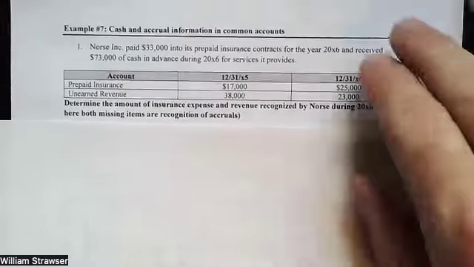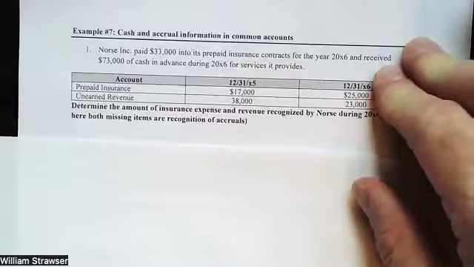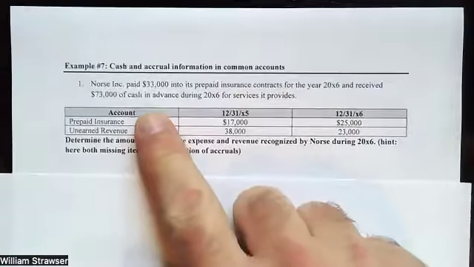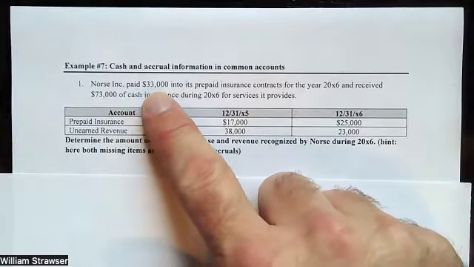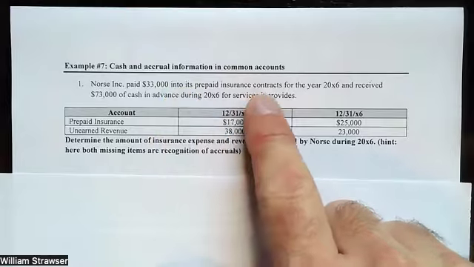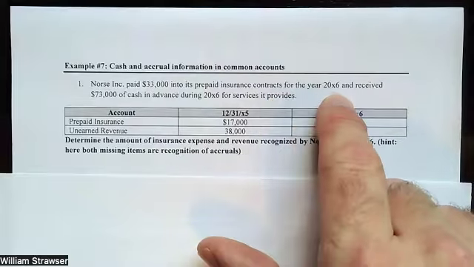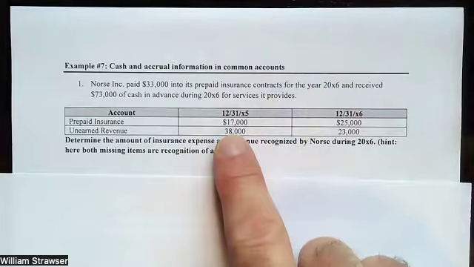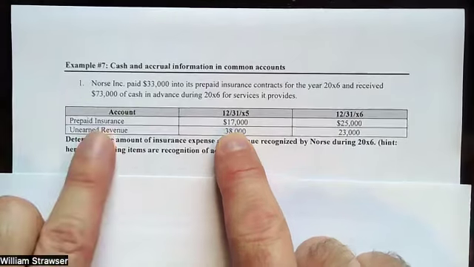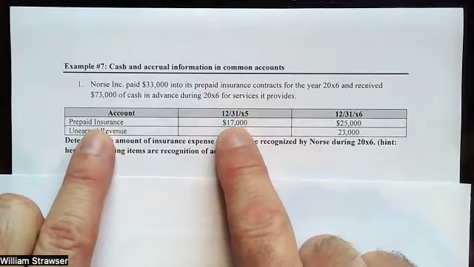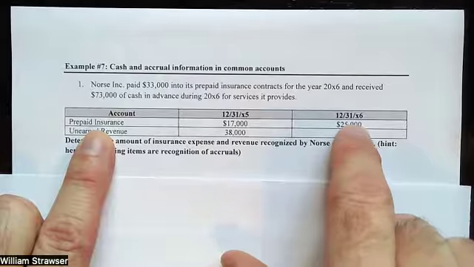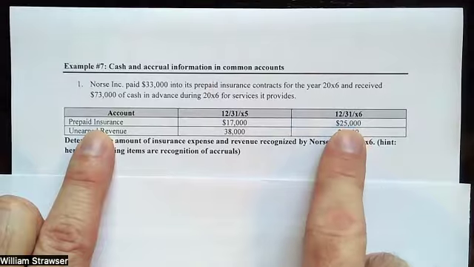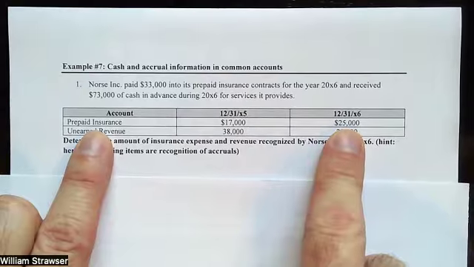What we have here is Norse Incorporated, which paid $33,000 into its prepaid insurance contracts for the year 2026. For prepaid insurance, it started at 17,000, and at the end of the period, this account got up to 25,000. That was where the dust settled at the end of the accounting period for 2026.